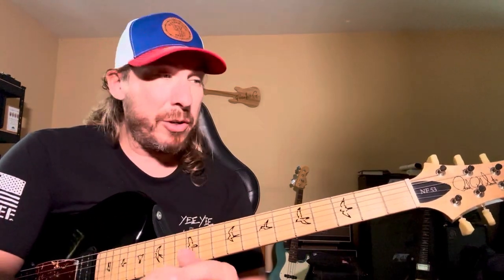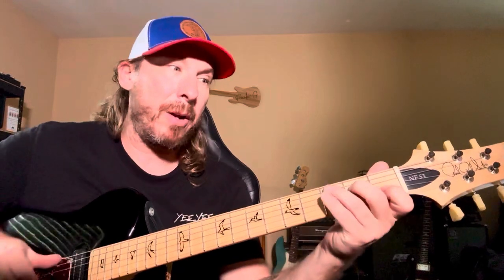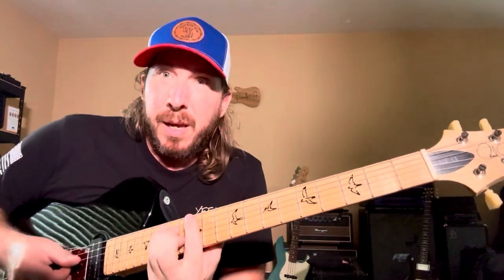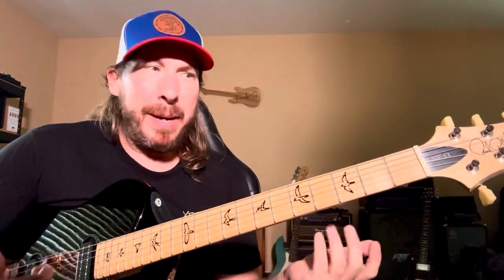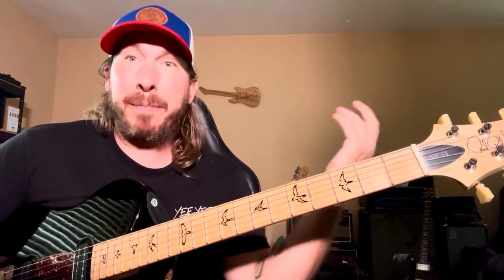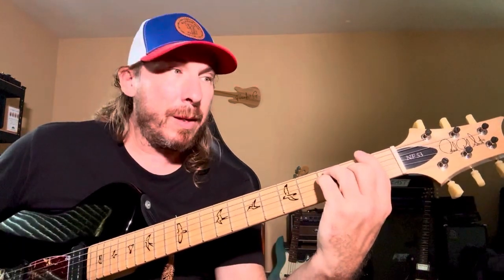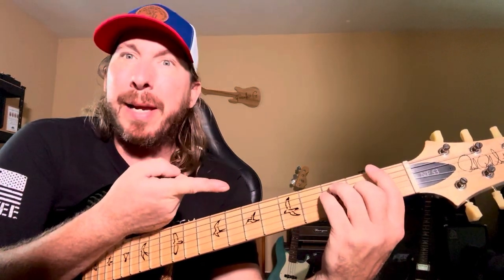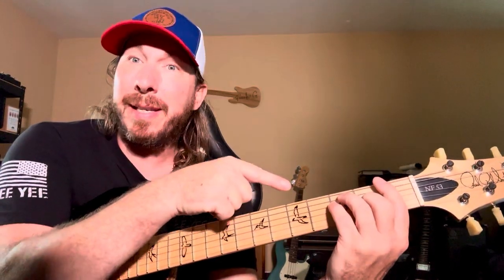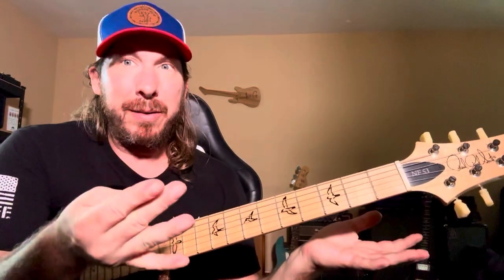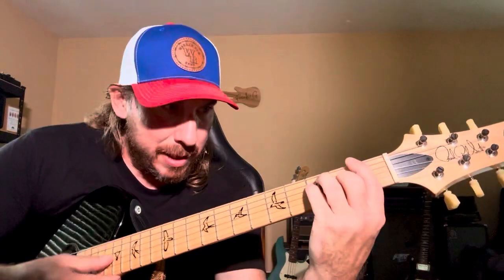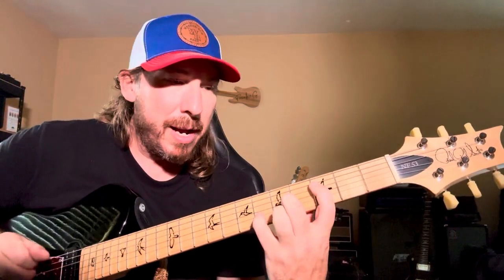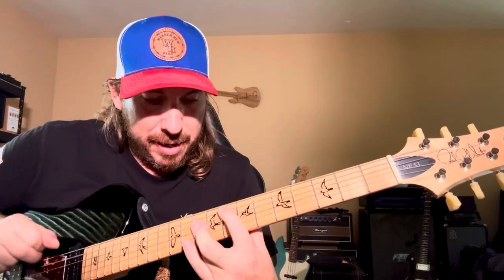Here's another way you can streamline it. If you're looking at the CAGE system, okay, we've got all that, but what does that mean if I'm playing an F chord? Well, shoot, that's not a C shape. So how do I get through the CAGE system when I'm not starting on the C shape? We can spell it out. We know that's E, so the next one's D, because it's CAGED, and then C, and then A.